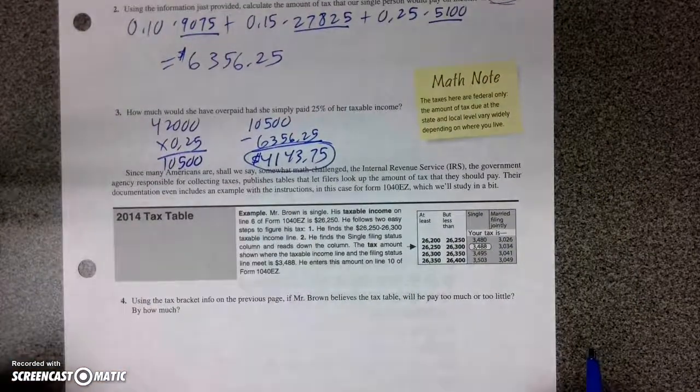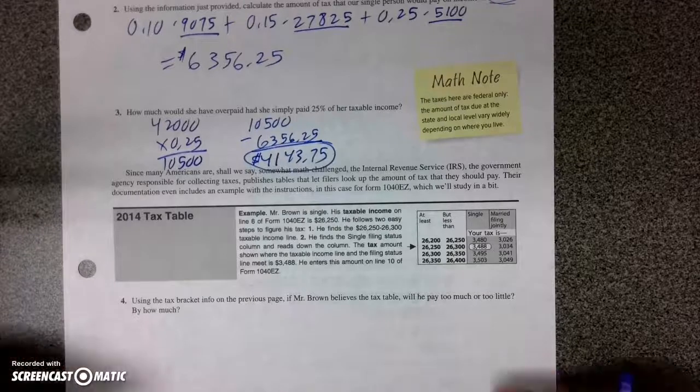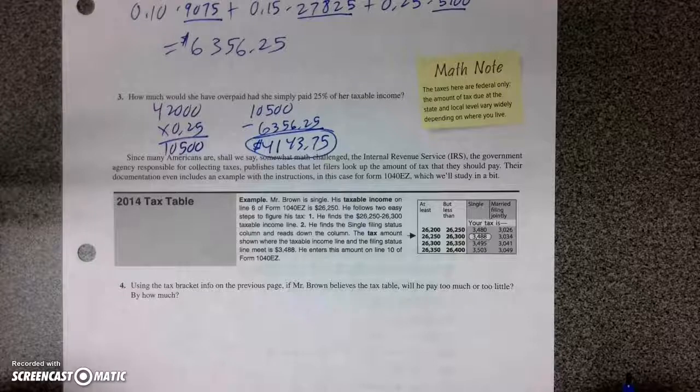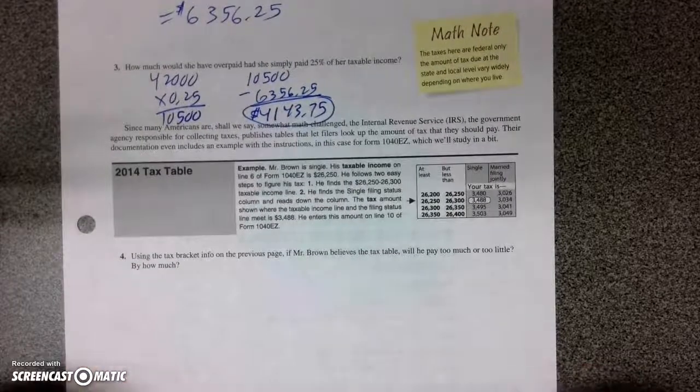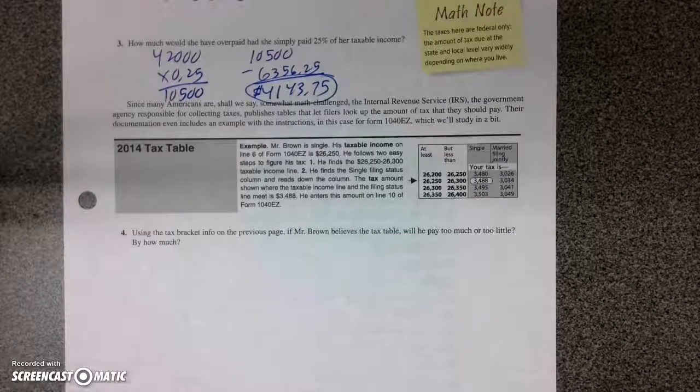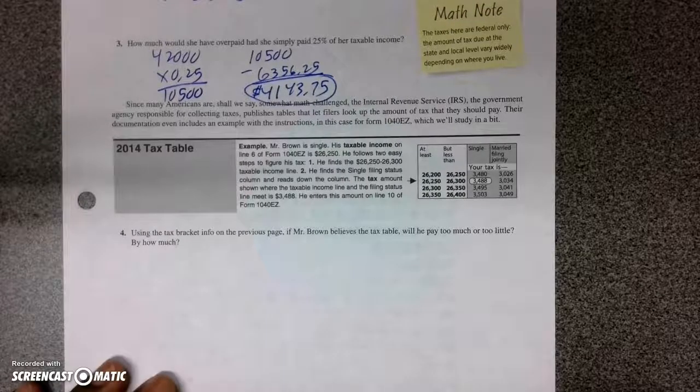Since many Americans are, shall we say, somewhat math challenged, the Internal Revenue Service, IRS, the government agency responsible for collecting taxes, publishes tables that let filers look up the amount of tax that they should pay. Their documentation even includes an example with the instructions in the case for Form 1040-EZ, which we'll study in a bit. So number 4, using the tax bracket info on the previous page, if Mr. Brown believes the tax table, will he pay too much or too little? And then by how much?